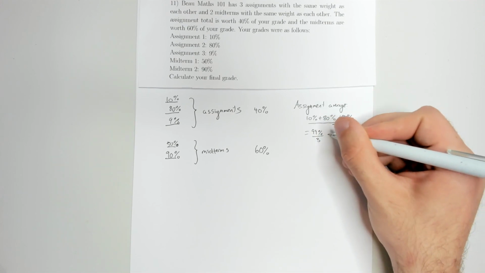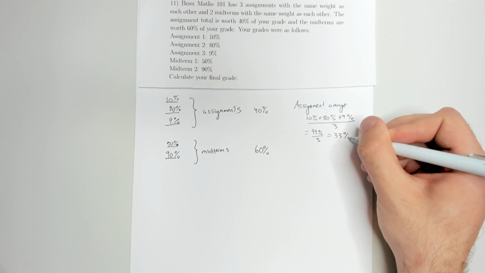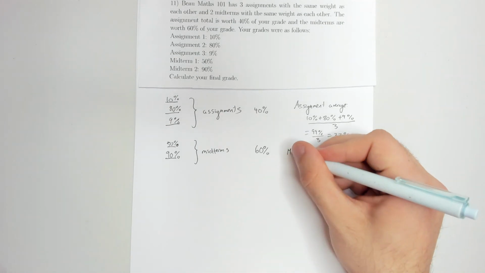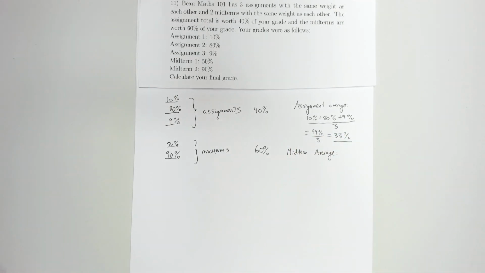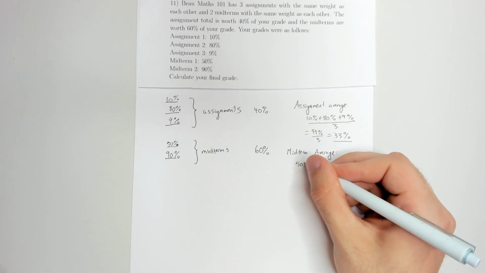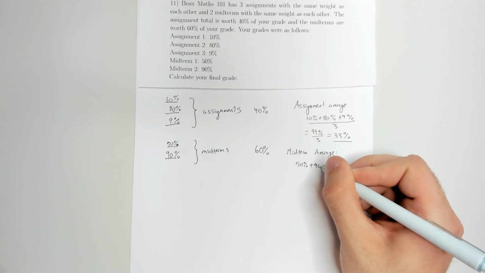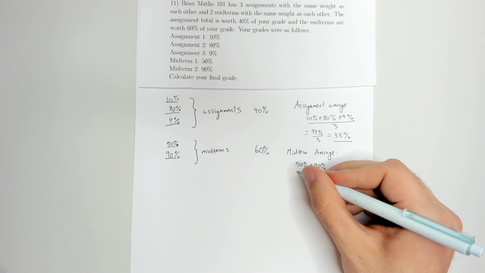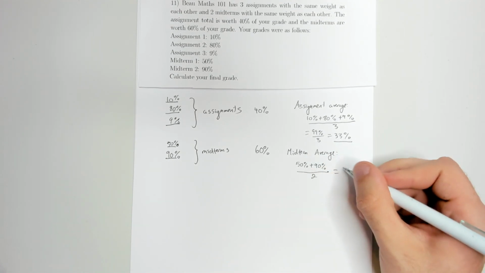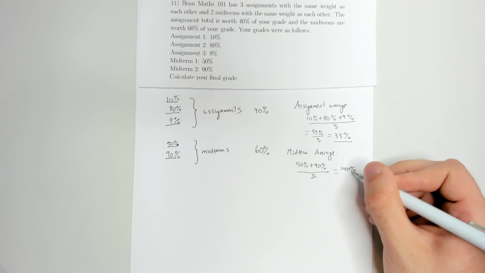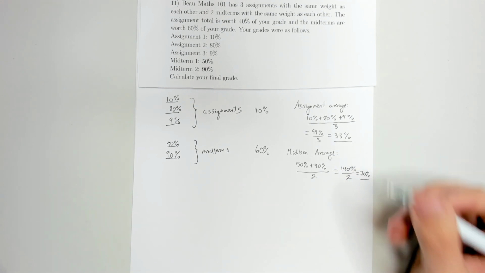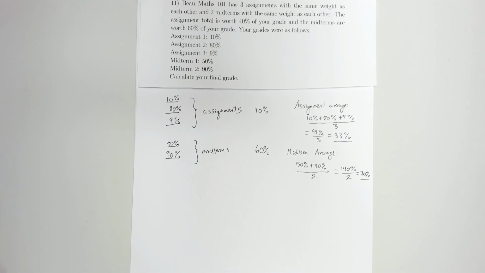And 99 over 3 is 33%. So our average on the assignments is 33%. For the midterm average, well, what we get is 50% plus 90%, and divide those by 2, right? Because we're taking the average of 2 things. 50 plus 90 is 140. 140 over 2 gives us 70%. So our average on the midterms was 70%.